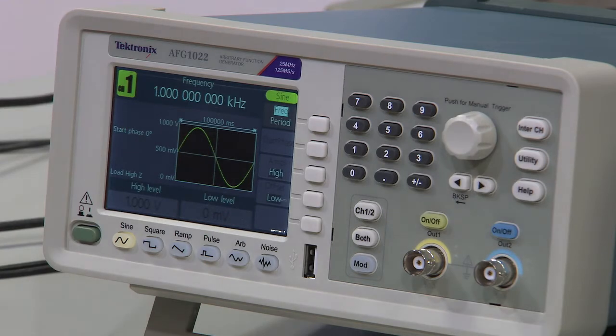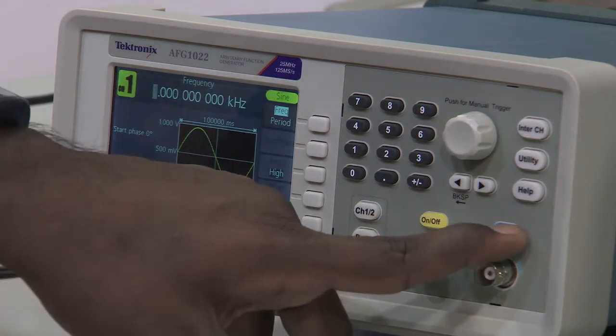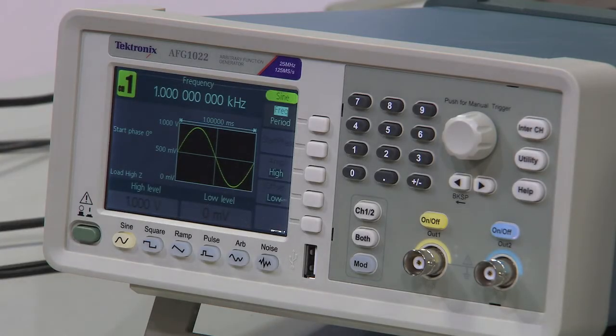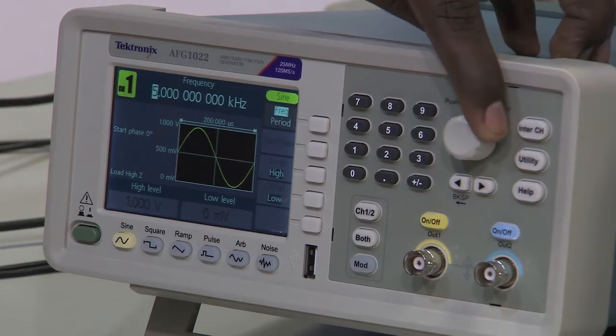Okay. Now, there are several things that are on the function generator. One is on off button at the channel 1, on off button at channel 2. You see on off is there channel 1 and on off at channel 2, right. So, depending on what channel you want to use, you can use the particular probe. Now, you can change the frequency. Here right now it is 1 kilohertz frequency. You can change the frequency with this push for manual trigger, right. So, there is a knob, you can change the knob, and you will be able to see the change in the frequency. The frequency is how much?